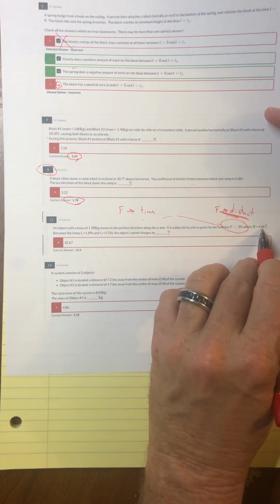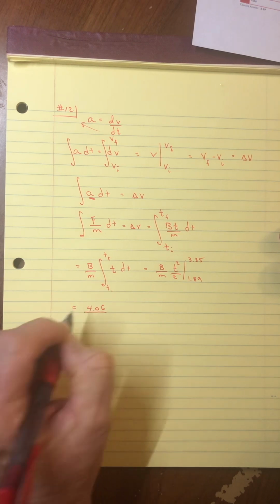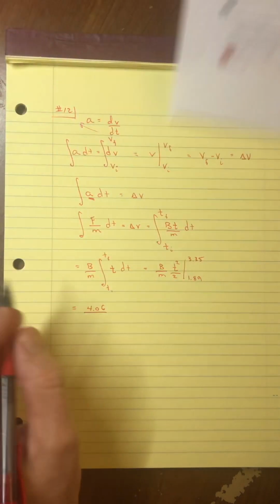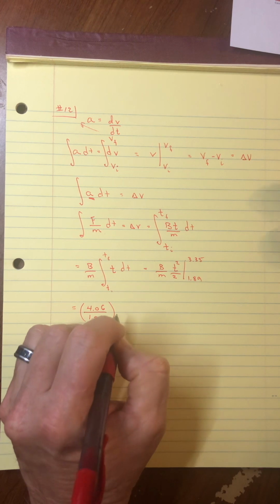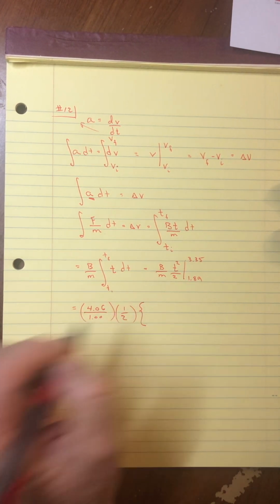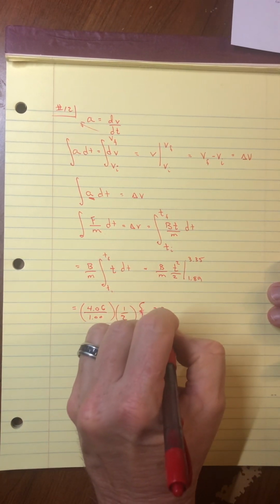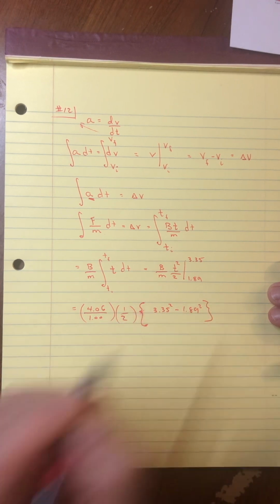So now I can actually do a calculation by putting in my numbers. Here's b, 4.06. So 4.06 goes in for b. And if I divide by m, which is just 1, so there's the b over m. In fact, let me just put the 1/2 there. And then I would have my times squared, 3.35 squared minus 1.89 squared.